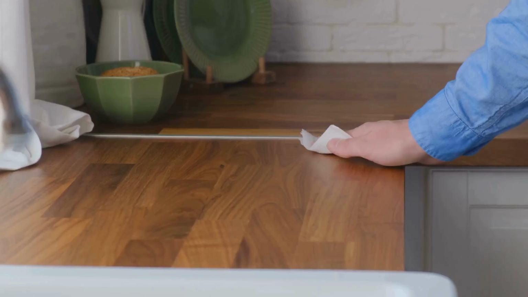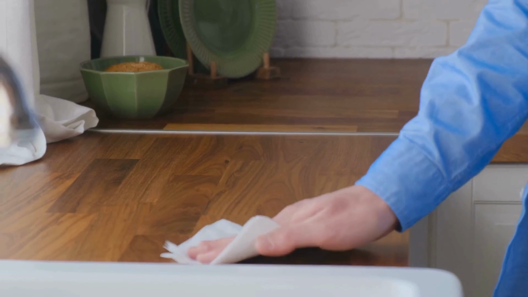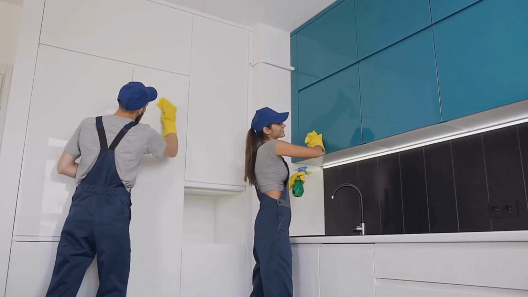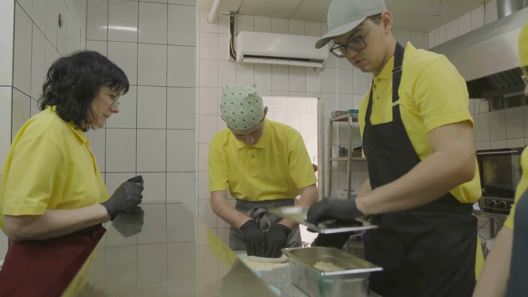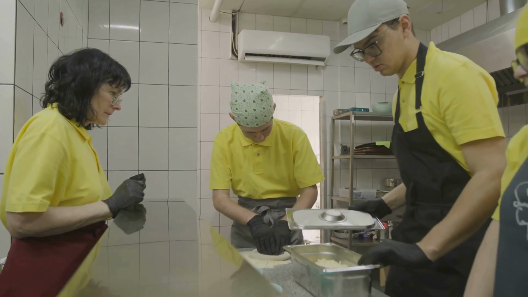So, to recap, cleaning removes the visible stuff. Sanitizing kills what you can't see. Follow a step-by-step process, use the right tools, and verify your efforts. Cleaning and sanitation are seriously your first line of defense in food safety.